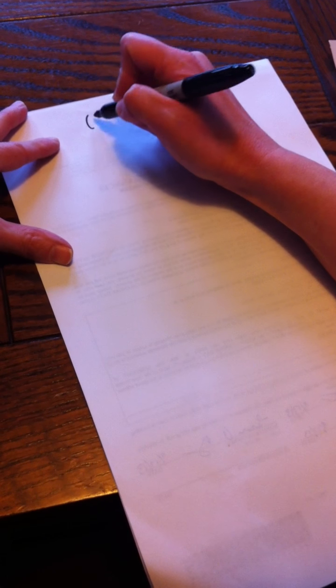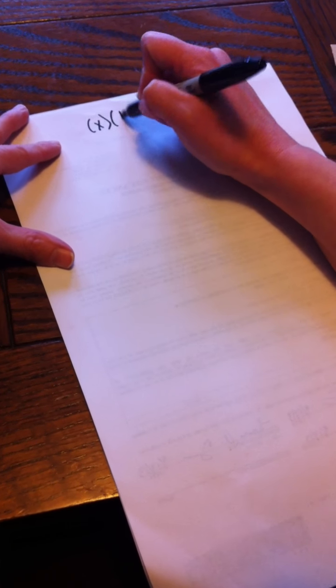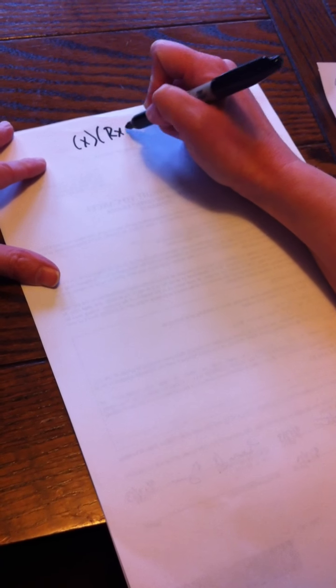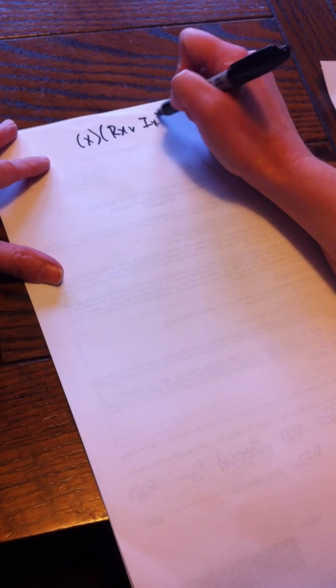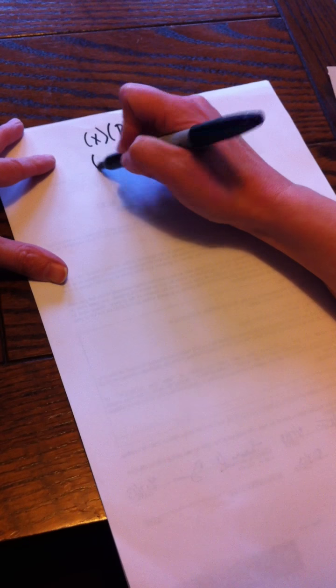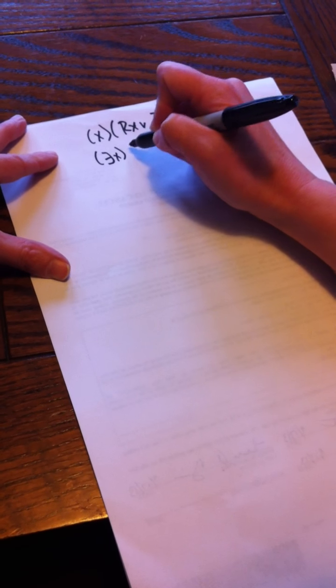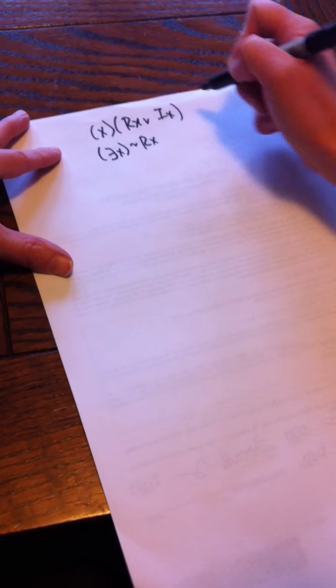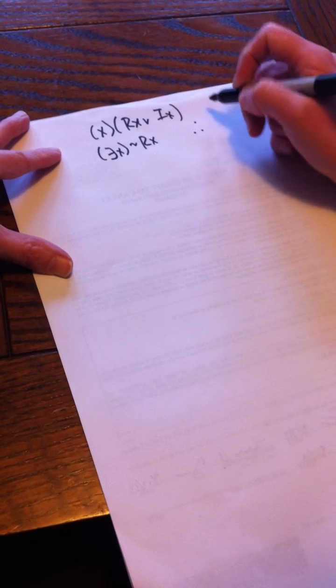You can tell that my voice is kind of shot, but I want to show you how to do some of the truth trees with quantifiers. It's easier to understand them just by seeing them. So here we go. I'm going to give you an argument. Here's our first premise, and our second premise. And our conclusion.